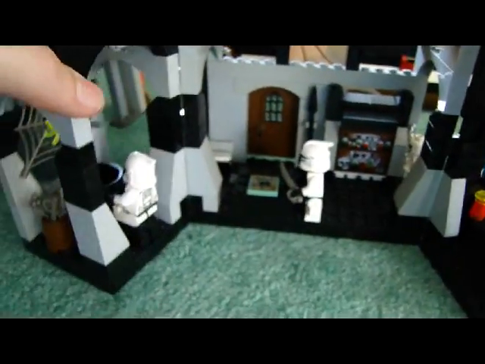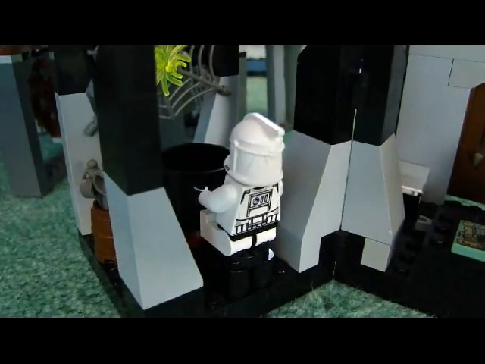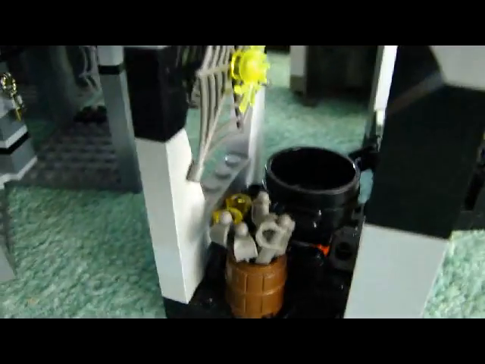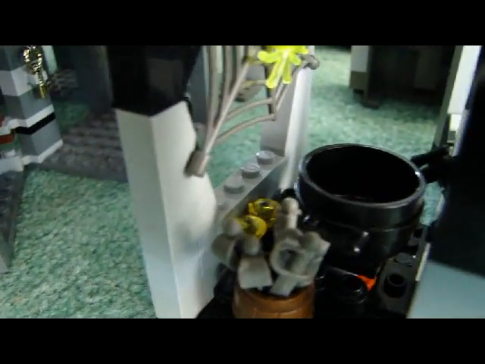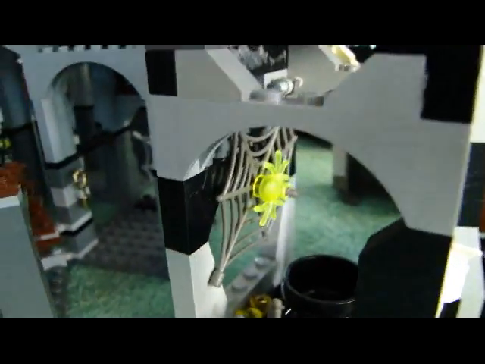Next building is Professor Snape's classroom. So there's a clone on a cauldron with a box of swords, which you could use for cutting up ingredients. A few bottles of Felix Felicis, which I use as yellow gems, and a spider.